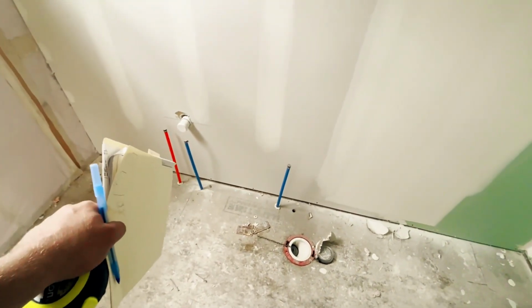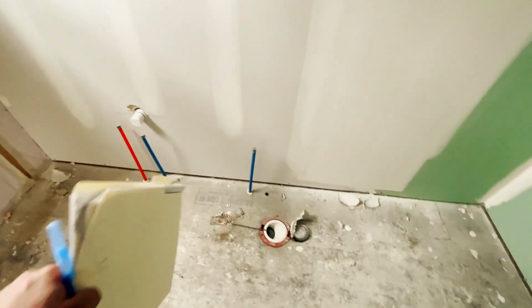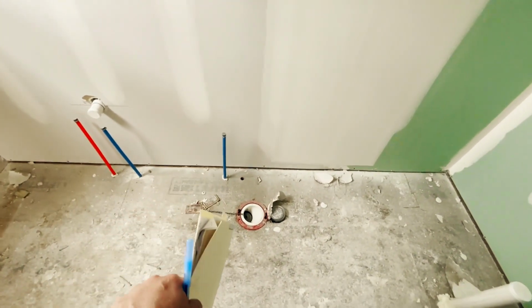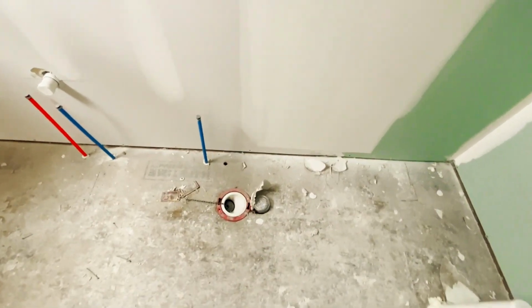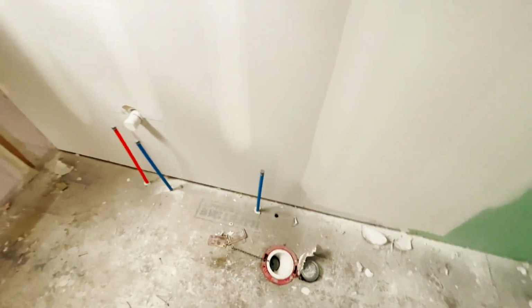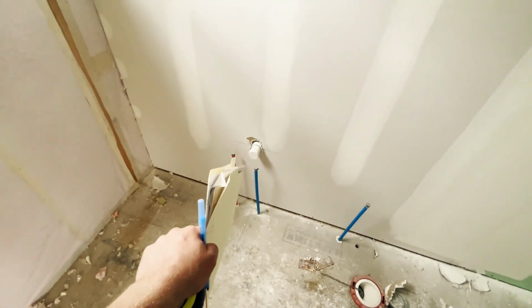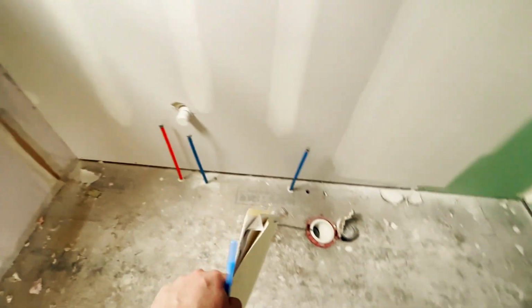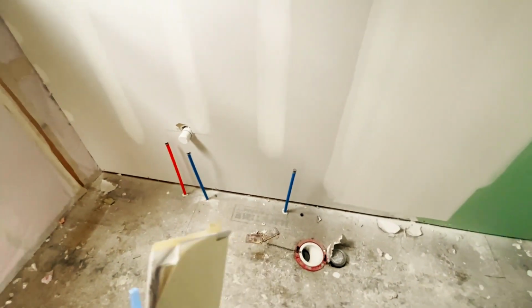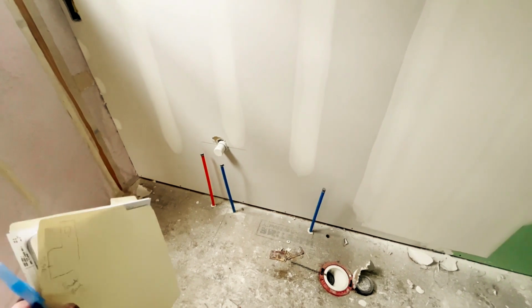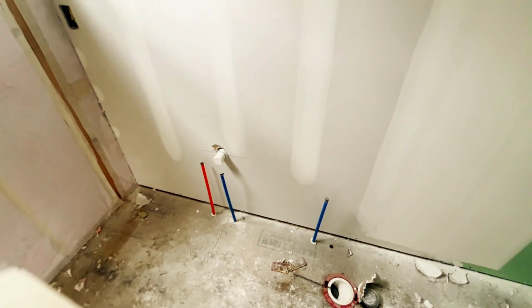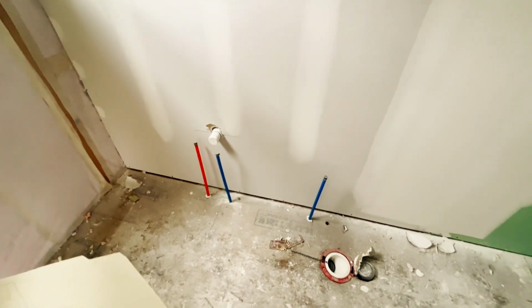We've got some pipes coming out of the ground and out of the wall here. We got a blue pipe here, and then this thing in the ground. What we're actually looking at is the water plumbing for the sink, and this is the toilet.